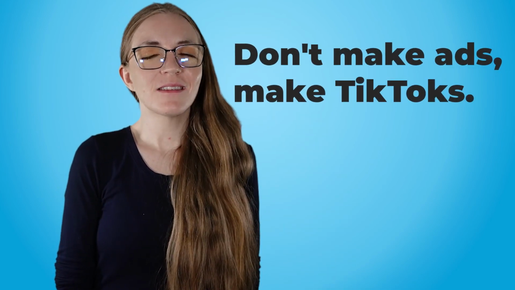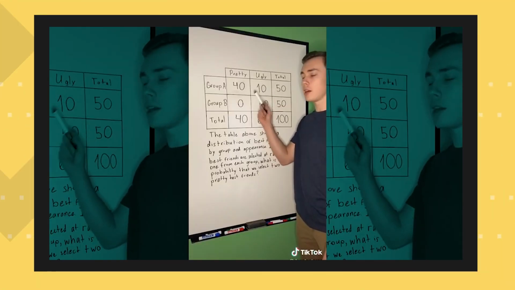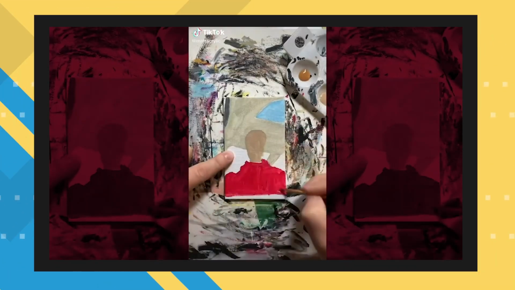As I mentioned before, using the same video that you use on YouTube or Instagram or your website is not going to do anything for you on TikTok. In the words of TikTok themselves, don't make ads, make TikToks. TikTok has really been pushing creators and marketers to focus on the spirit of the platform before they focus on making a really cool ad. But what does that even mean though? This is actually something that good marketers are already doing, but that's a different video for a different day.